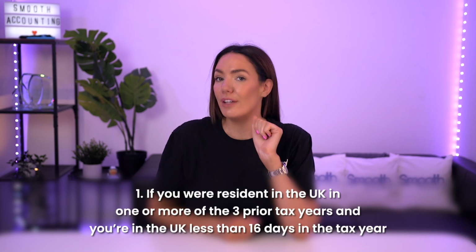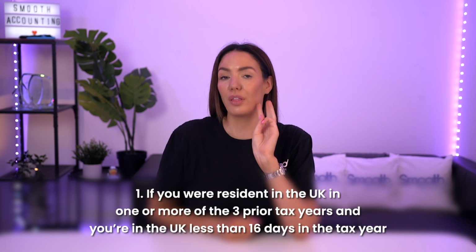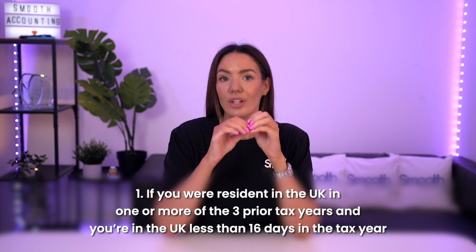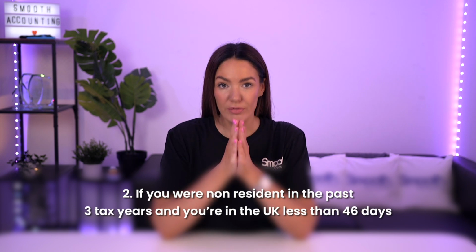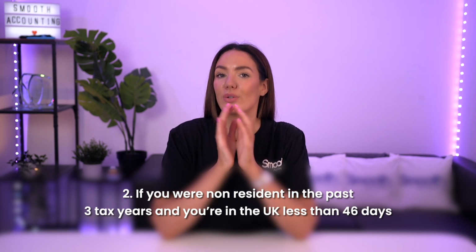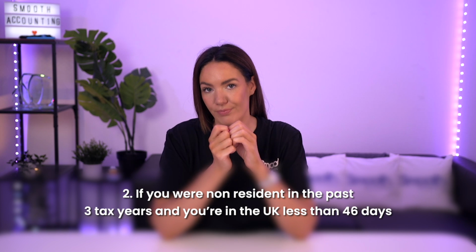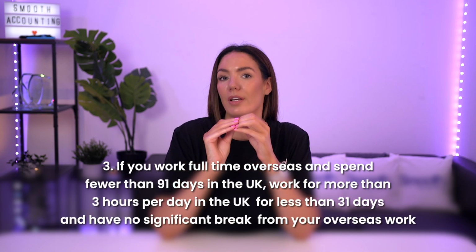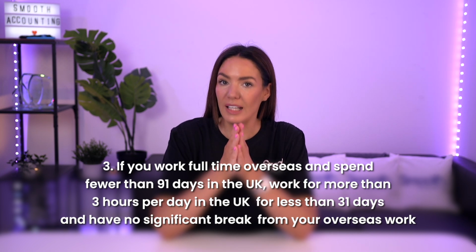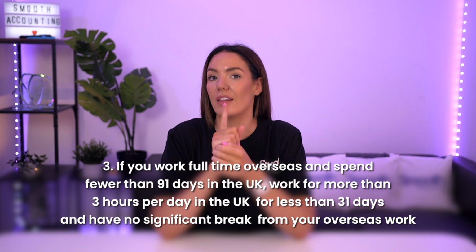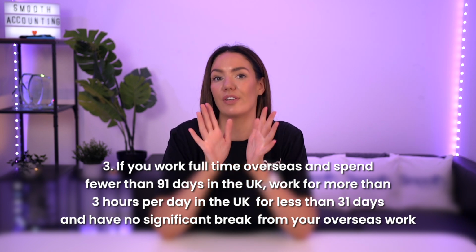1, if you were resident in the UK in 1 or more of the 3 prior tax years, and you're in the UK less than 16 days in the tax year. 2, if you were non-resident in the past 3 tax years and you're in the UK less than 46 days. And 3, if you work full-time overseas and spend fewer than 91 days in the UK, work for more than 3 hours per day in the UK for less than 31 days, and have no significant break from your overseas work. So to clarify, if you meet any one of these 3 tests, then you are automatically non-resident.